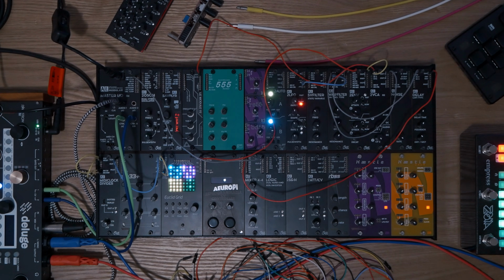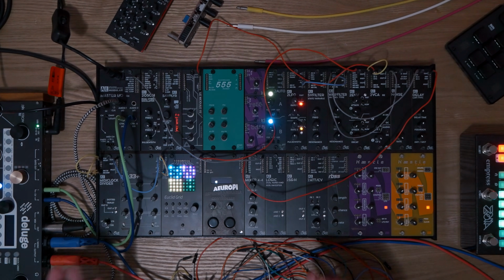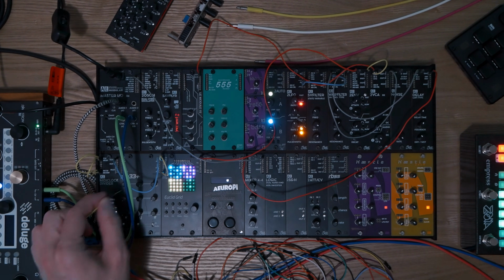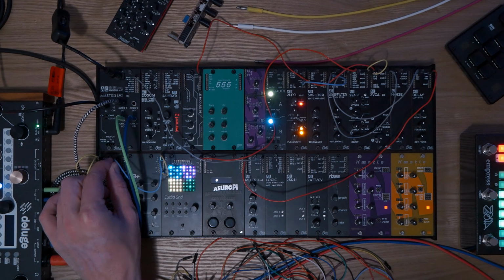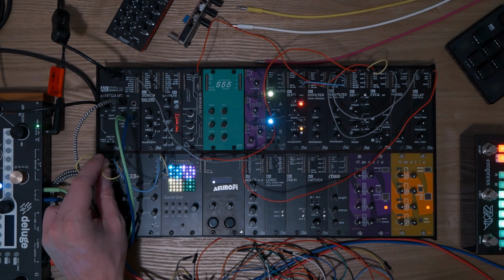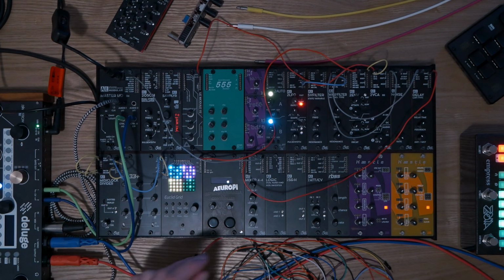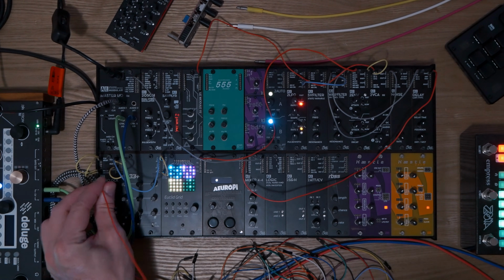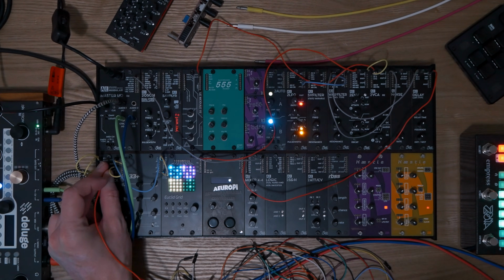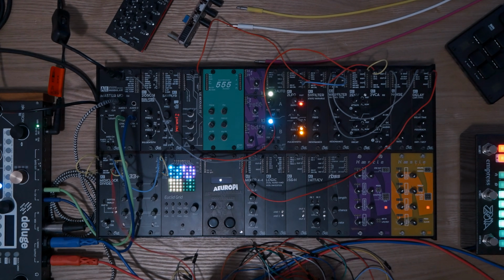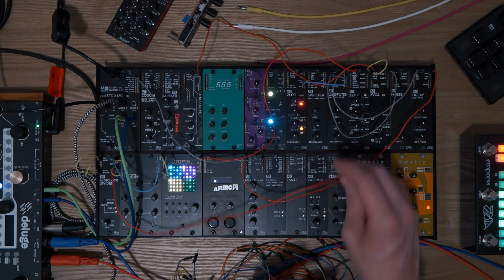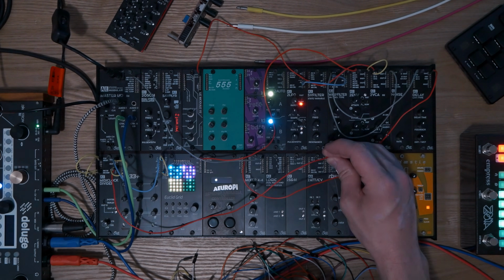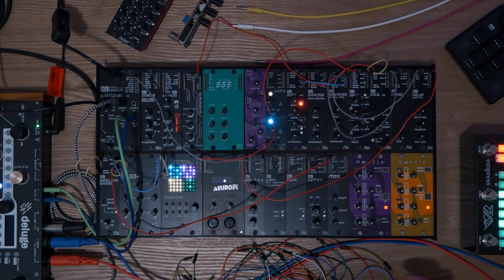Now, one thing that I often find myself doing when using this is making a duplicate using the second output of A and plugging it into the mult underneath. And that just gives me a bunch of other clock sources that I can clock things with in my system. So if I were to take one of these, let's plug it into the clock in on the RBSS over here.